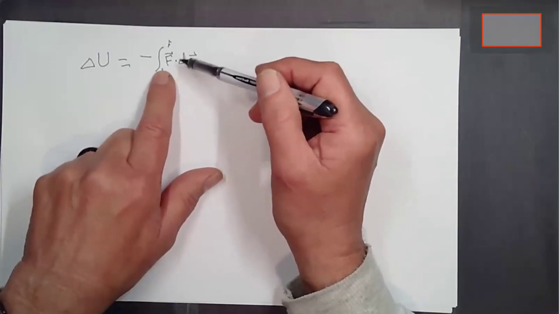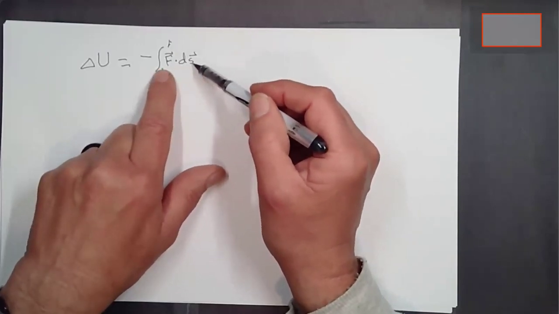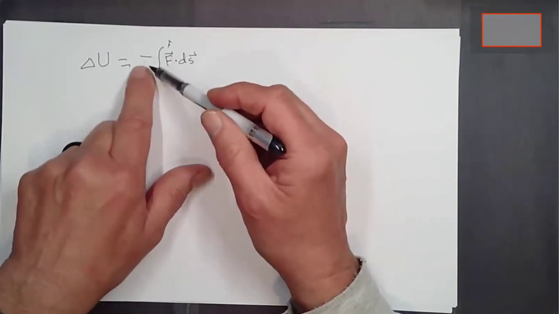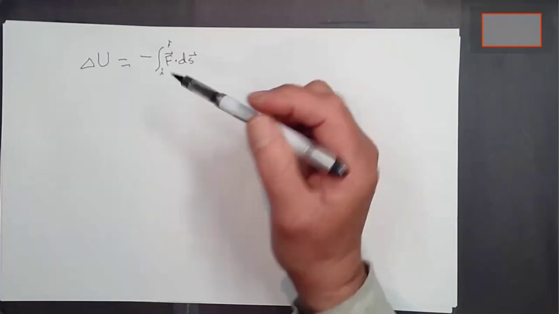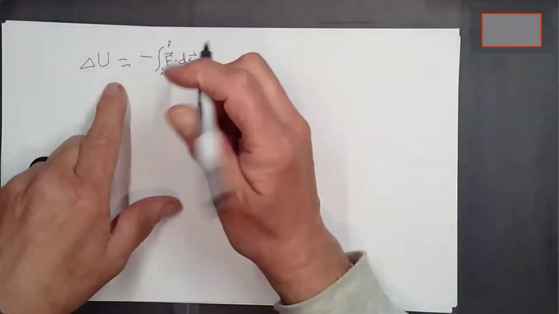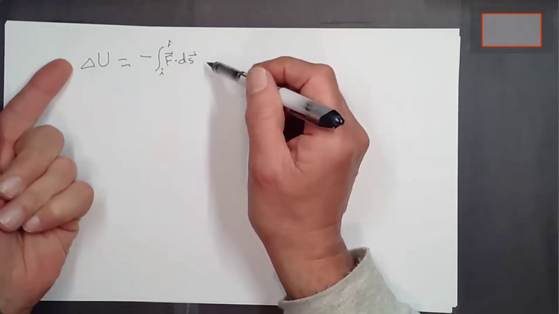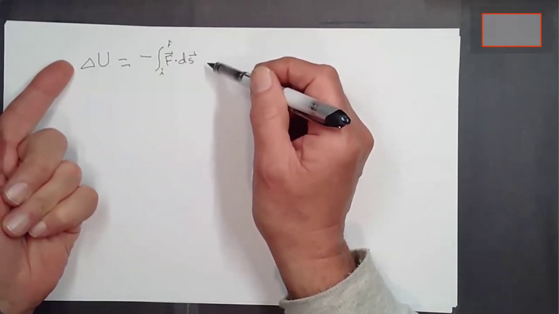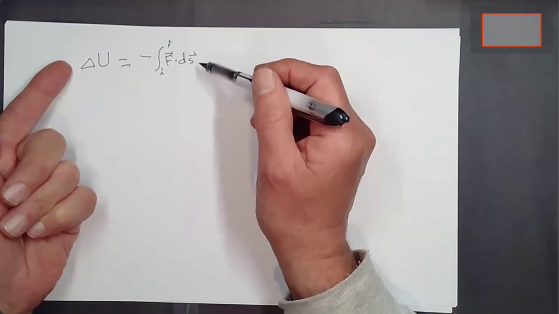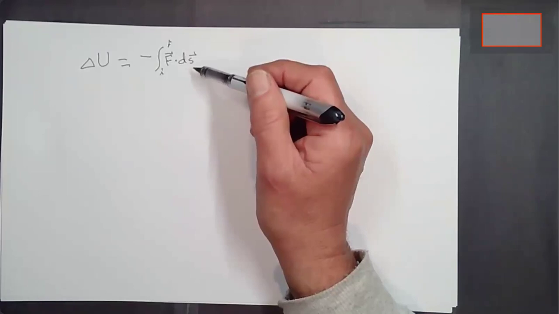If you're going up, then F is pointing down, but ds is pointing up, and so that dot product is negative, but a negative out front, you'll be increasing the potential energy. So that's something that happens with changes in potential energy between 2 points. And this relation happens to be true no matter what the force happens to be, whether it's gravitational potential energy or spring potential energy or electrostatic potential energy, which is the topic we're going to be studying here.